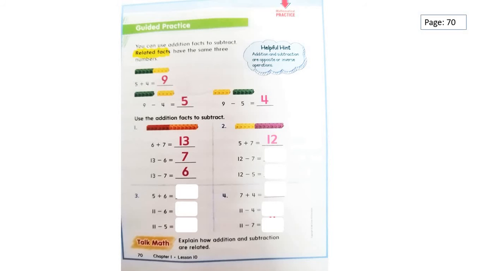And the next related fact, we use the same numbers here. We have 12 minus 7. 12 is the whole, minus 7, which is the first or the second part of this addition sentence. And we will get, can you guess, without using fingers or thinking to get the answer? Yes, it simply should be the other part, which is 5. Okay? Like this.